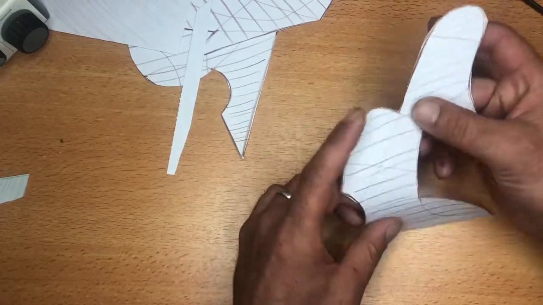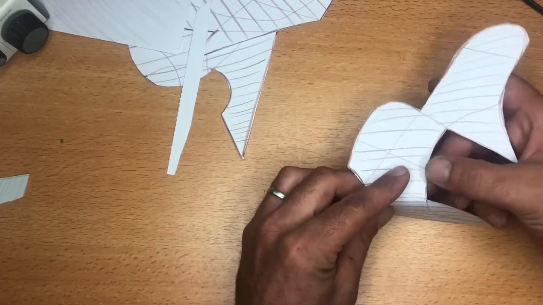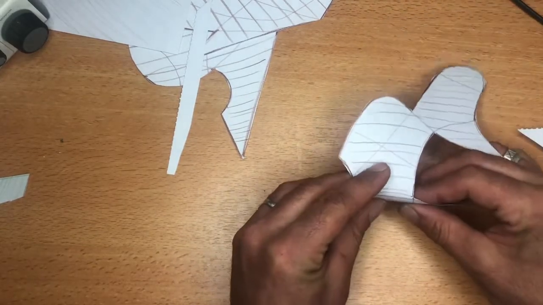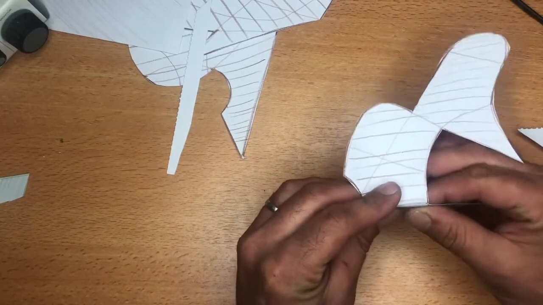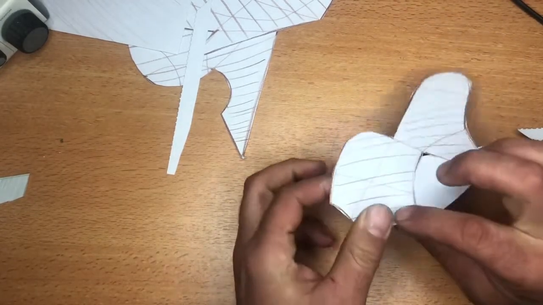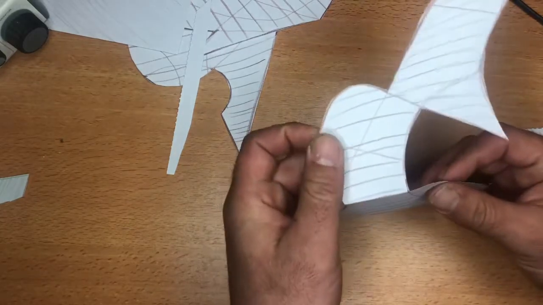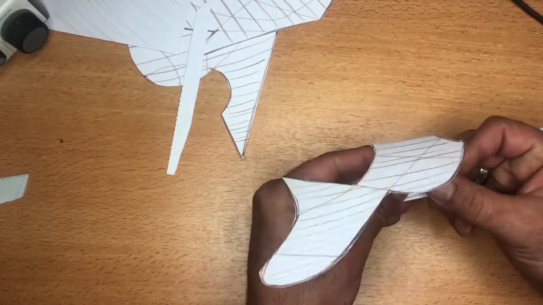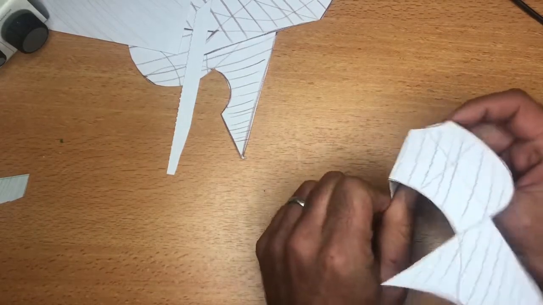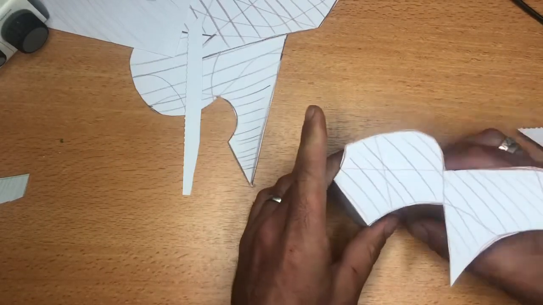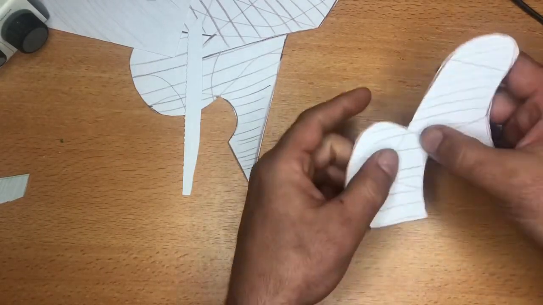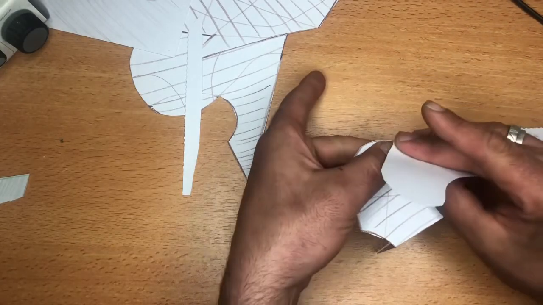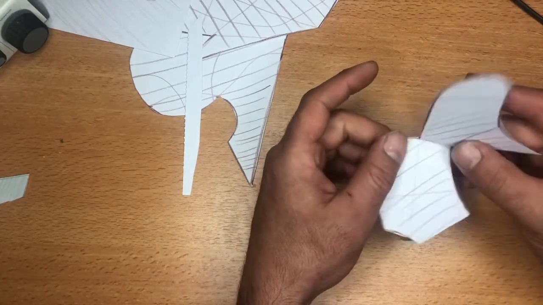Could be a back of this. This could be the seat. As I say, there's no ideal way. Your shapes will be different from mine, so it really is just a case of experimenting and folding. Try and test to see if a fold might work first. So I kind of want this to be up like so.